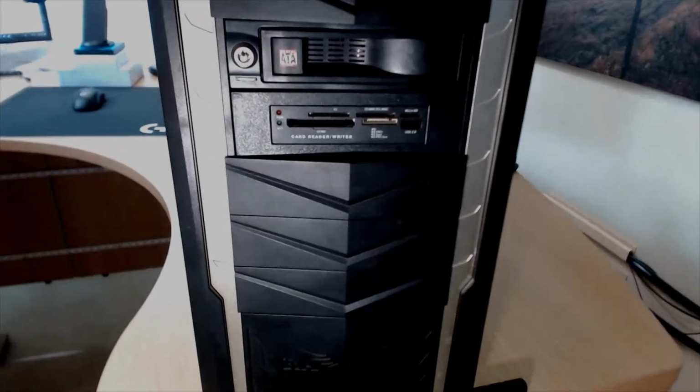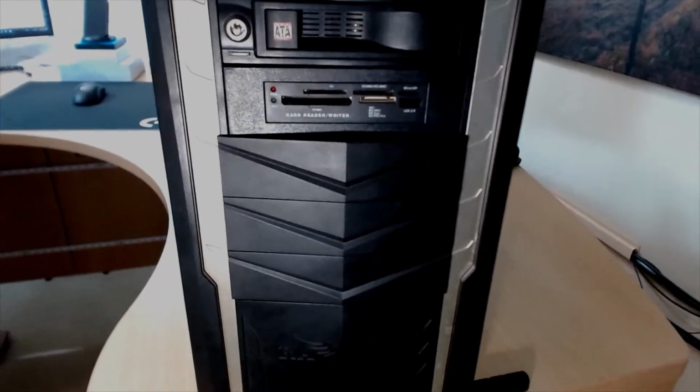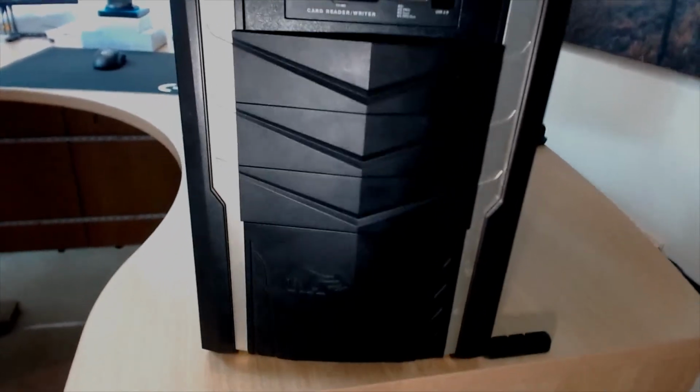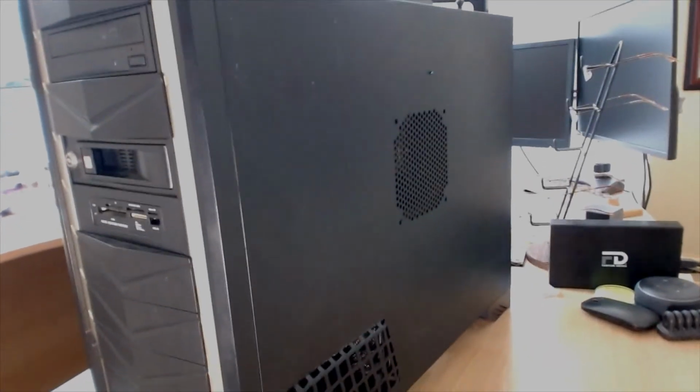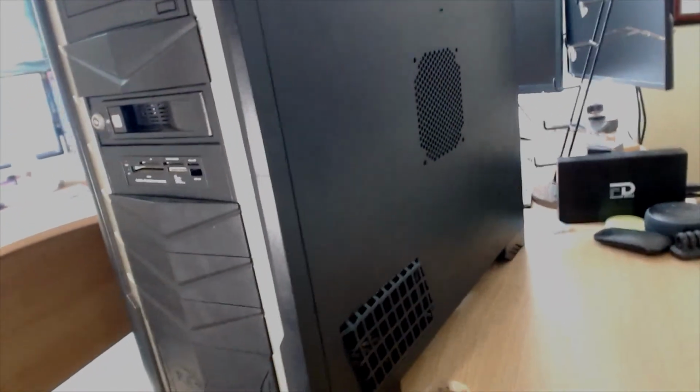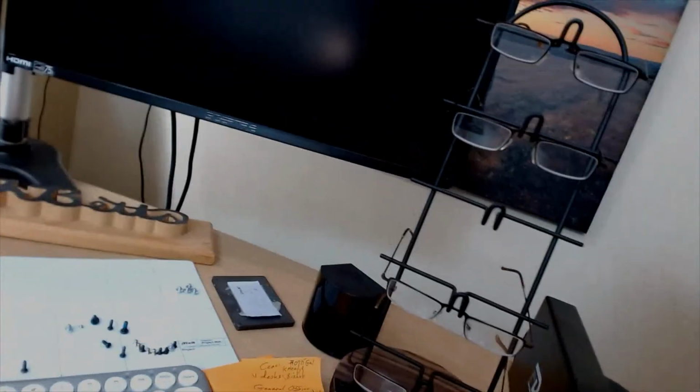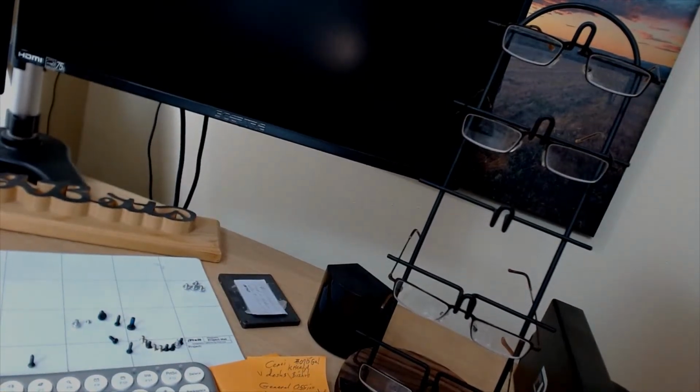A media center. That's old. And then this side, and then I'll give you a view of the panel that has my airplane on it.